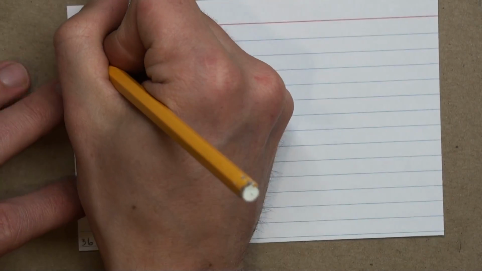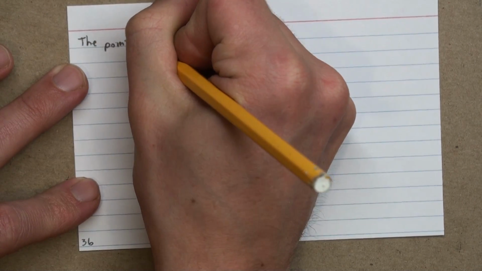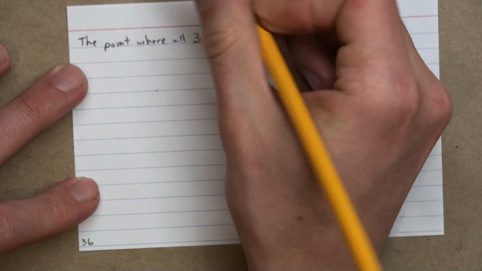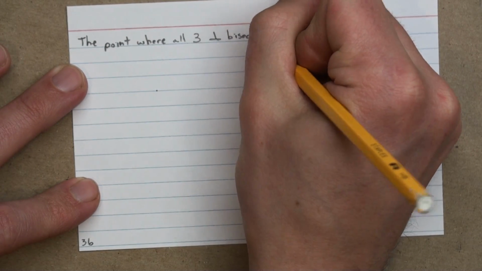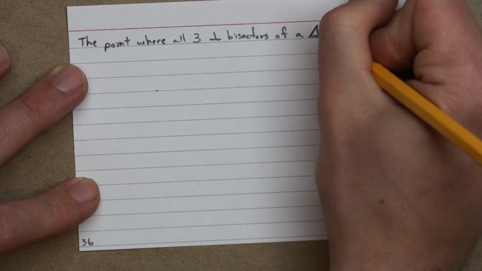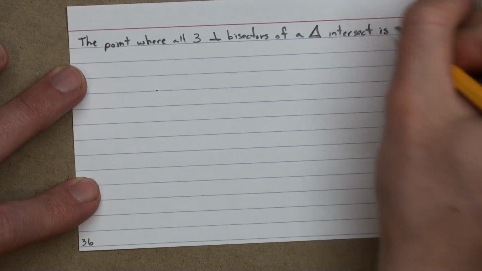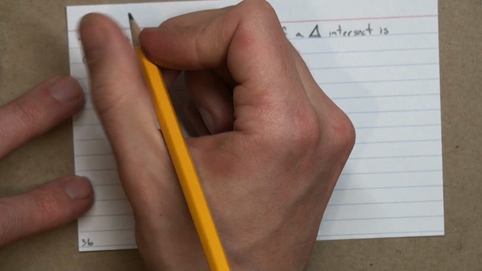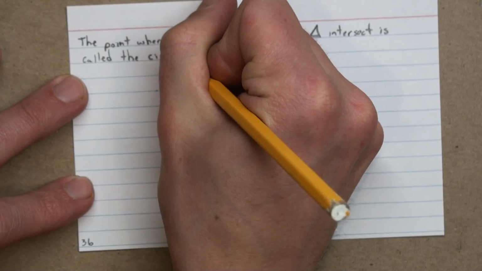The point where all three perpendicular bisectors of a triangle intersect is called the circumcenter.